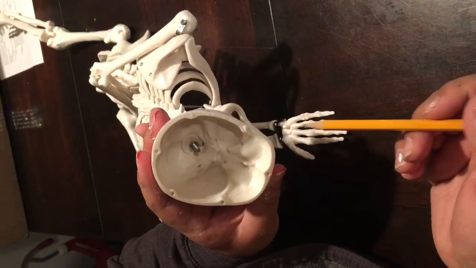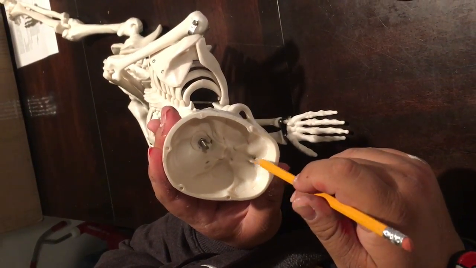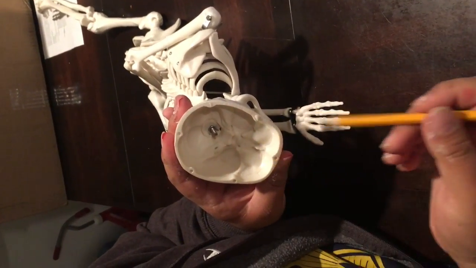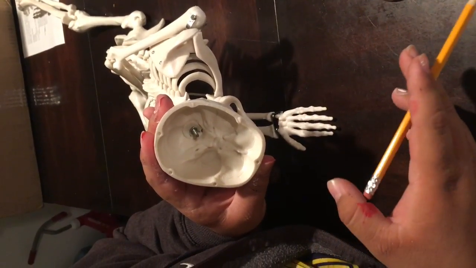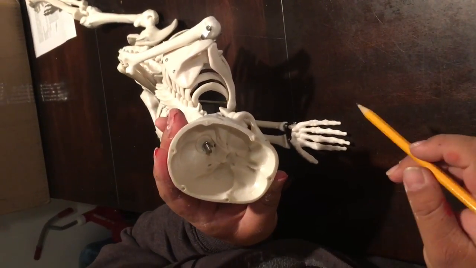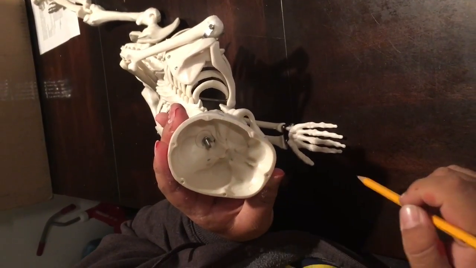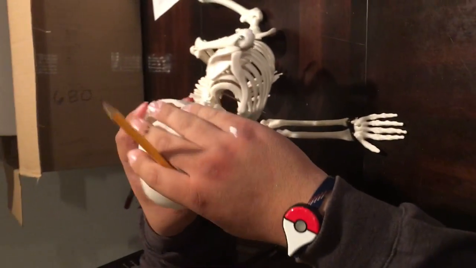Then we have the cribriform plate, which is almost this whole thing here. It has a bunch of little holes that let the olfactory nerves pass from the smell receptors in the nose to the brain. So right here. And then we have the sutures.